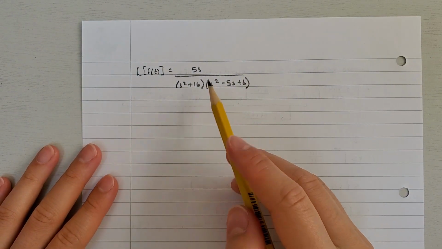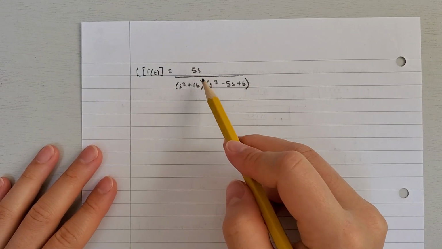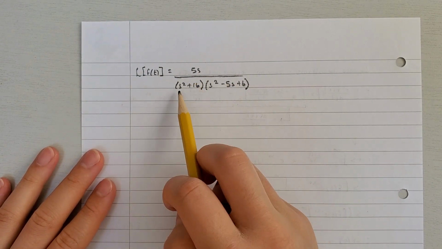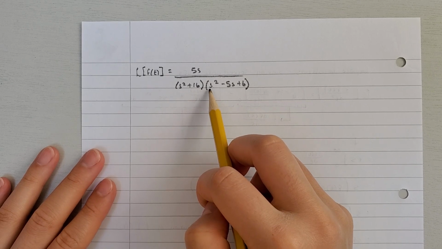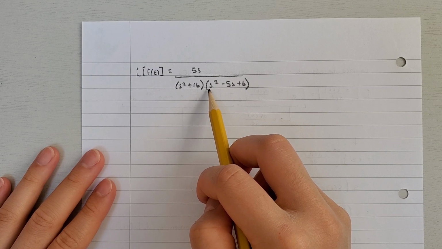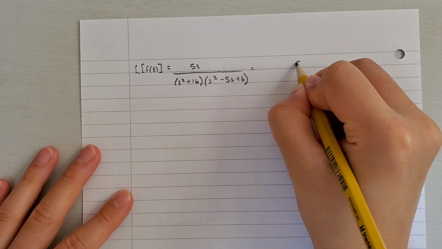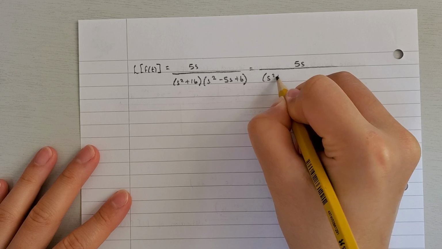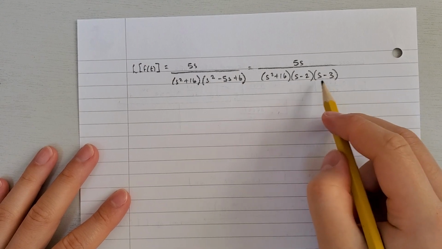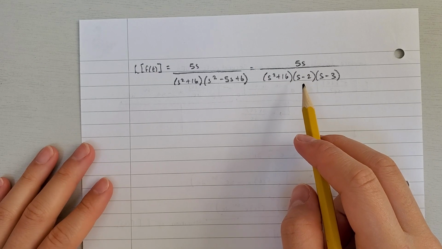So now that we've got that, we need to separate into partial fractions. We could use partial fractions, but before we try and do that, because that's a bit more exhaustive, we're going to try and factorise. So we can't factorise this one. s squared minus 5s plus 6, I think we can factorise that. s minus 3 multiplied by s minus 2. Yep. So 5s over s squared plus 16, s minus 2, s minus 3. Yep, that works out.